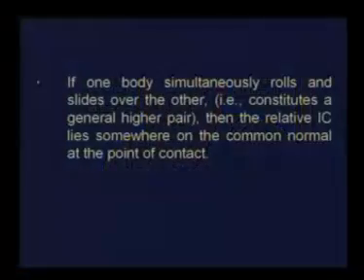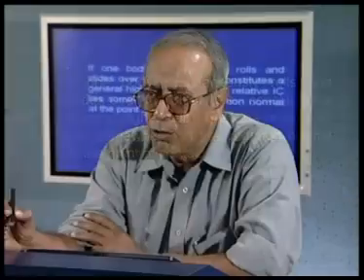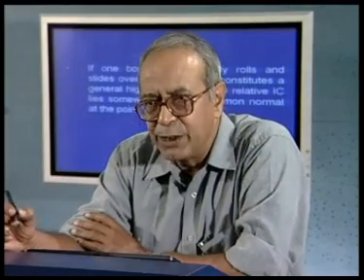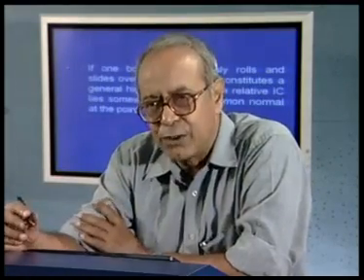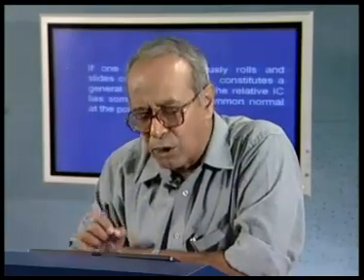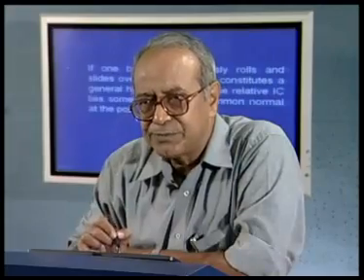But for a general higher pair where slipping is allowed, that means one body simultaneously rolls and slides over the other, when it constitutes a general higher pair, then the relative IC lies somewhere on the common normal at the point of contact. We cannot determine exactly where on this common normal it will lie, that requires some other information, but we know that it must lie on the common normal at the point of contact.